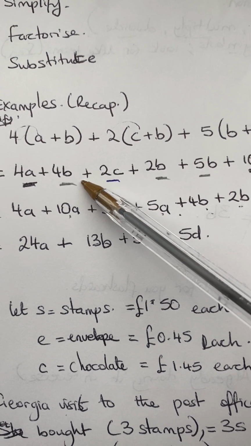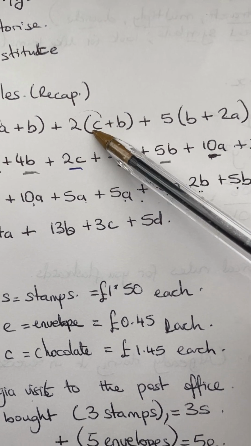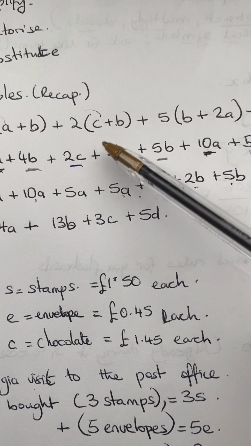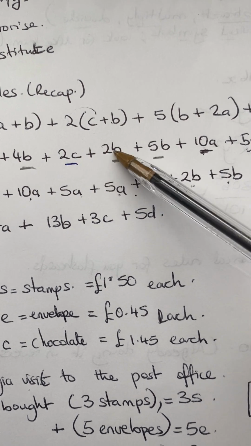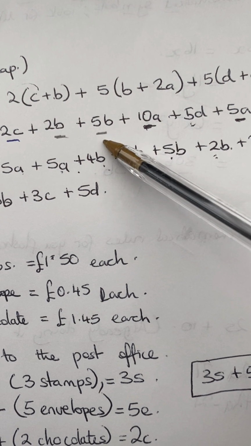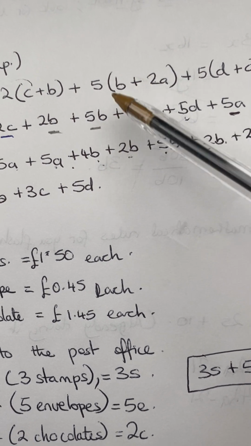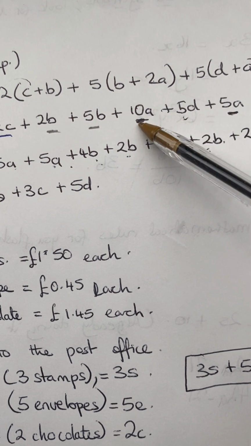Now plus, okay, 2c plus 2b. So this is also done. Plus 5b plus 5 times 2a is 10a.